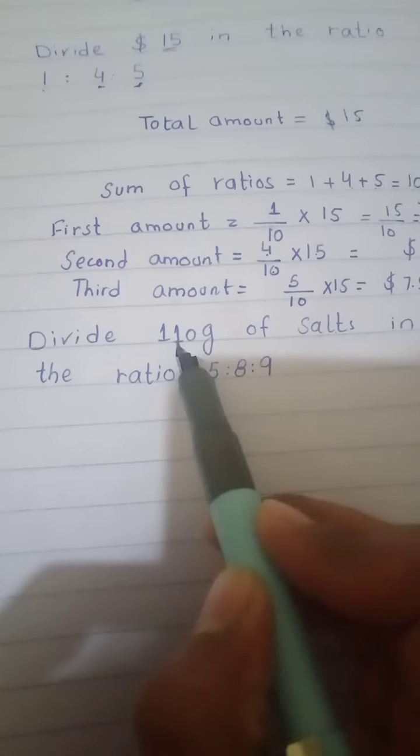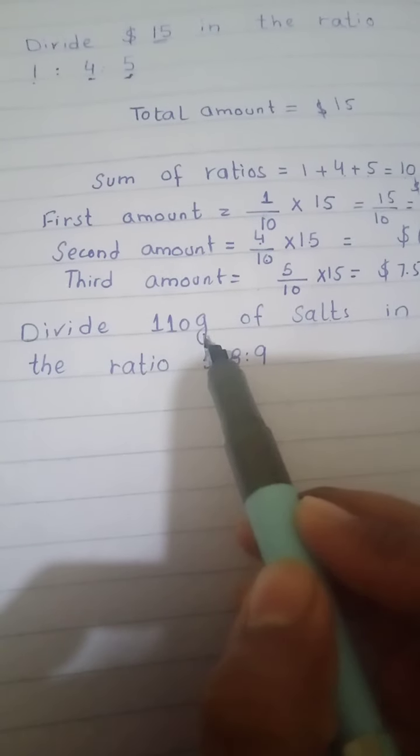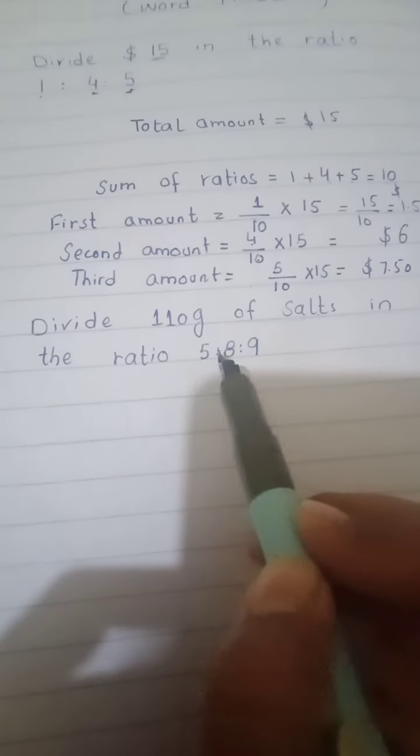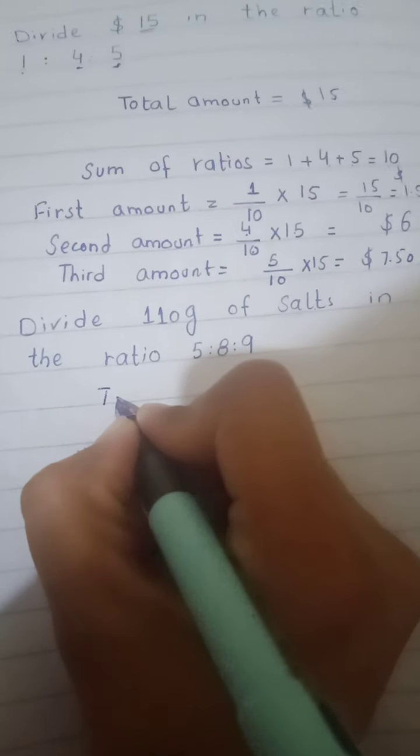Okay, similarly, one more question. Let's suppose you have 110 gram of salt and you have to divide it in the ratio 5, 8, 9. The total amount of the salt is given.